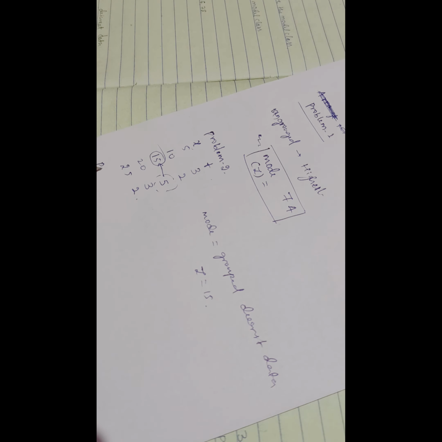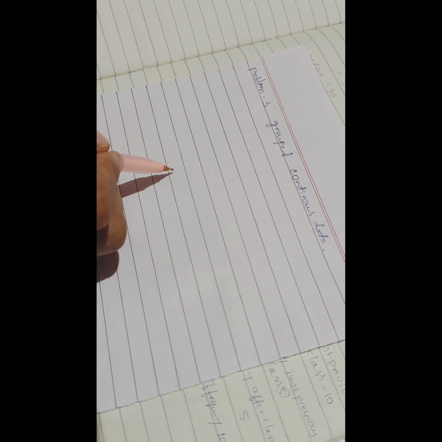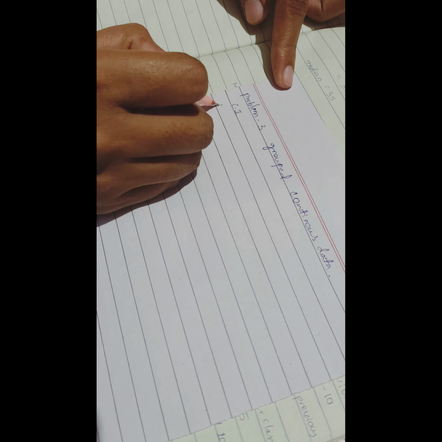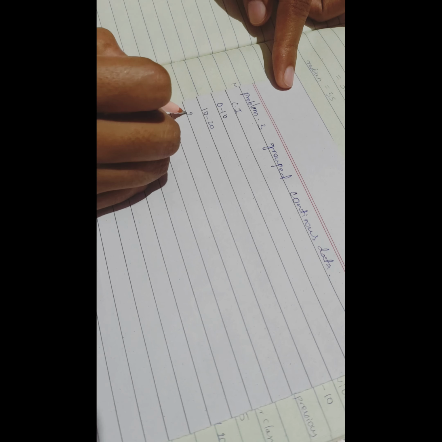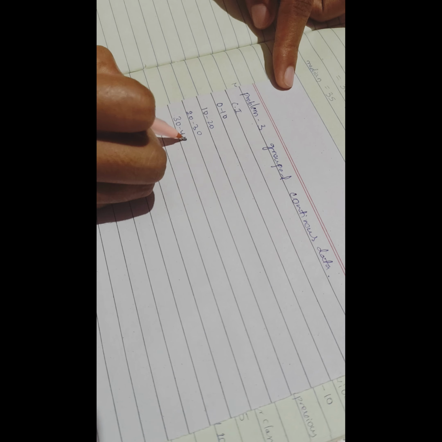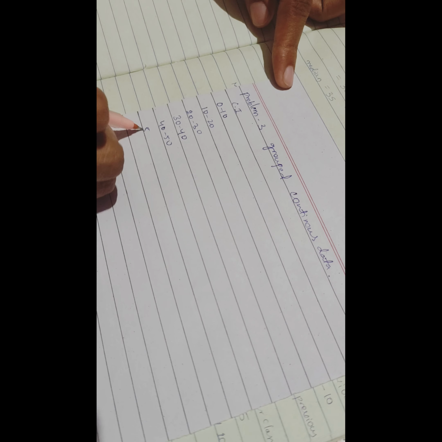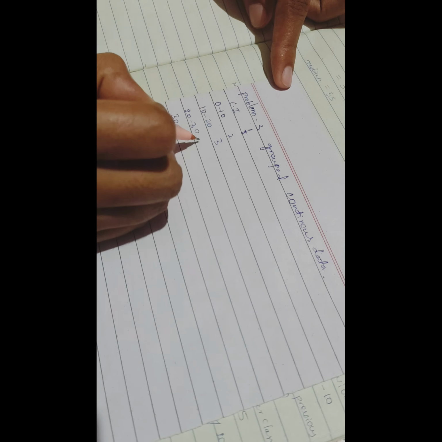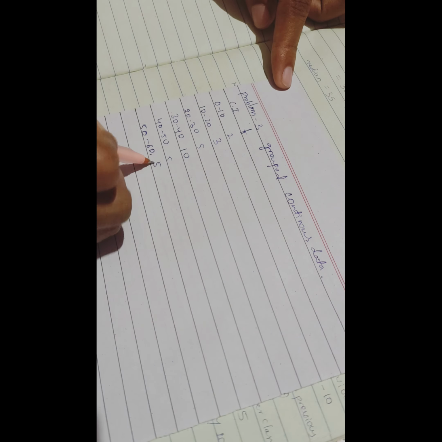For problem 3, we have grouped continuous data. The class intervals given are 0 to 10, 10 to 20, 20 to 30, 30 to 40, 40 to 50, 50 to 60, with frequencies 2, 3, 5, 10, 5 and 5.